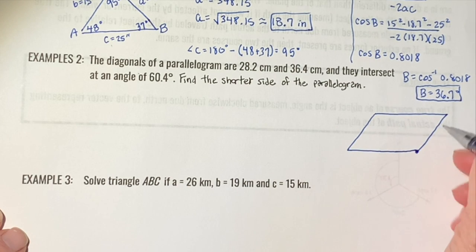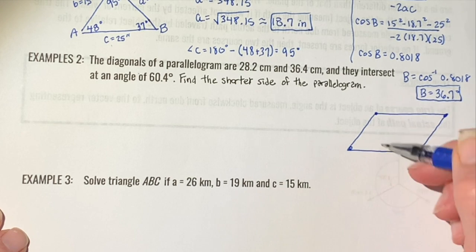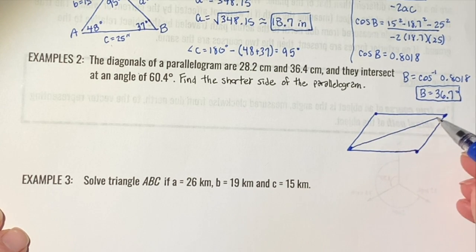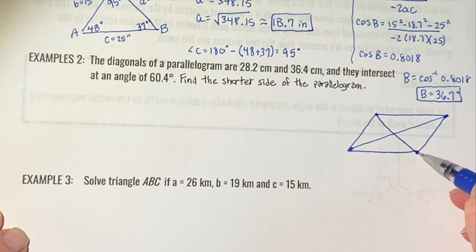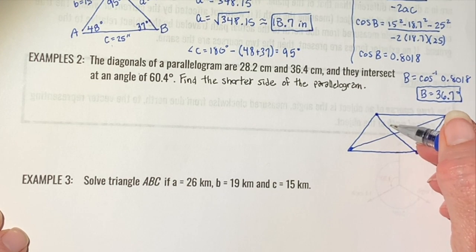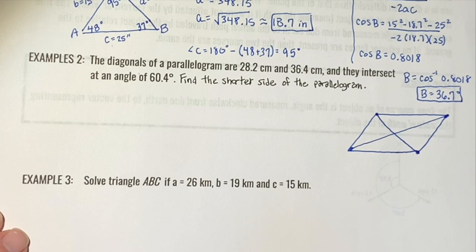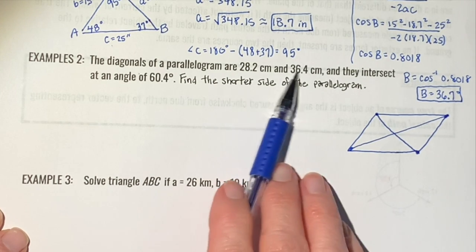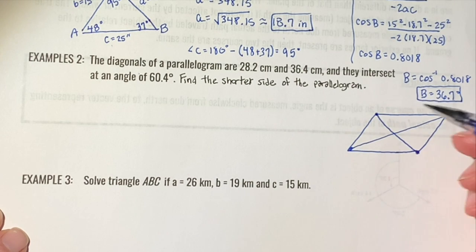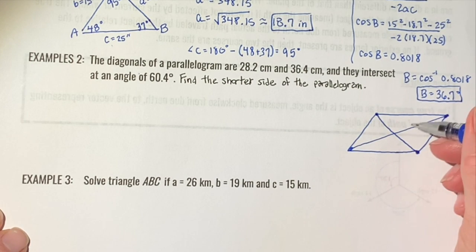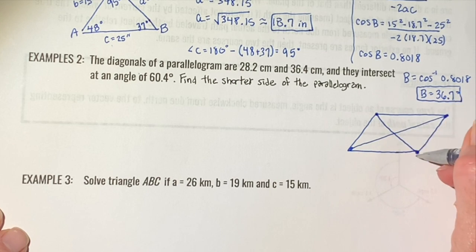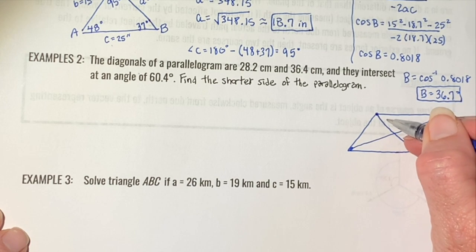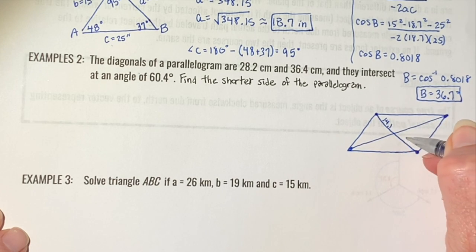But one thing from geometry you do have to remember to be able to work this problem, let me draw the diagonals in here, is that the diagonals in a parallelogram bisect each other. That was one of your properties of parallelograms that you learned in the quadrilateral unit in geometry. So if one diagonal is 28.2, and since that's the smaller value, I'll put that on the smaller diagonal. Bisect means they split each other in half. So that means that half of 28.2 is on this side and half of it is on this side. Half of 28.2 is 14.1. So that half is 14.1 and that half is 14.1.